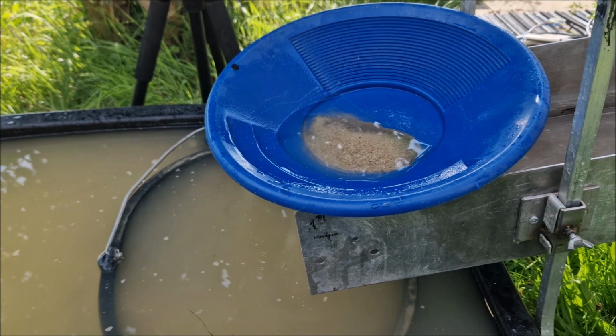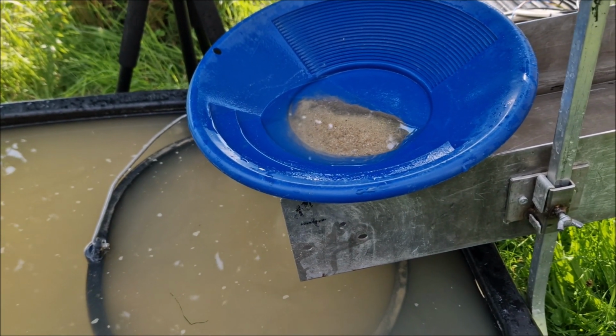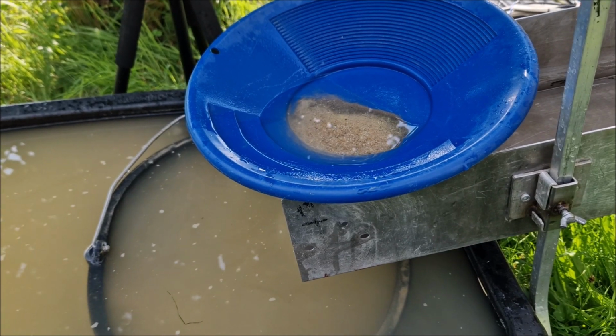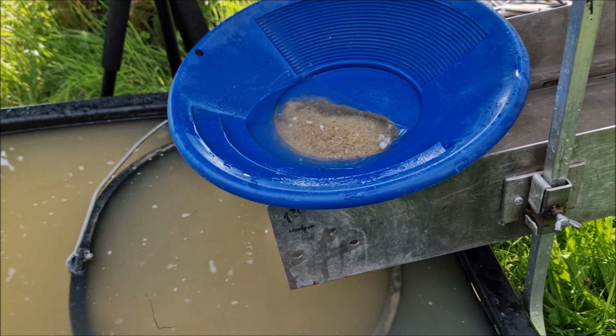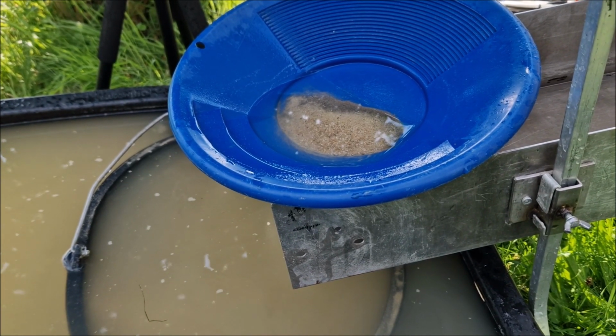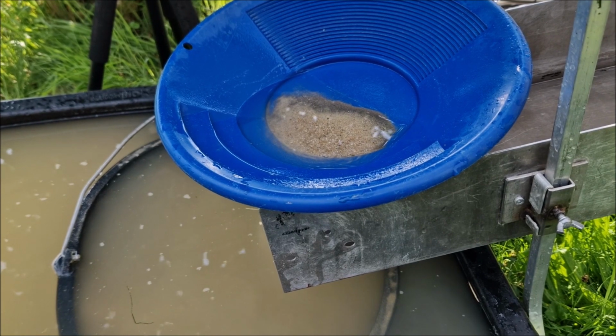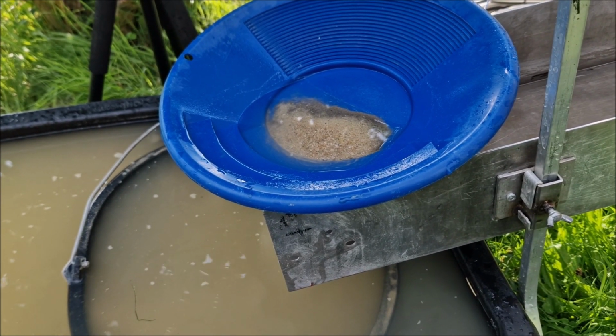You have to calculate, is it worth my time to try to catch every bit of that gold, which you're not going to do anyway, versus the amount of material I can move. More material, more gold captured. Also, it equates to more gold lost. So you have to find that balance that you're happy with. Let's pan this and see what we've got.